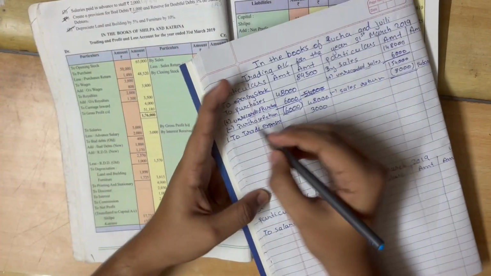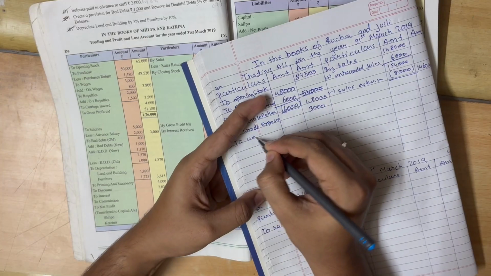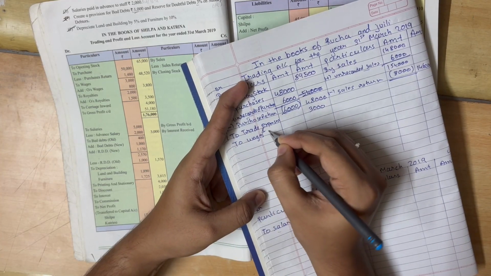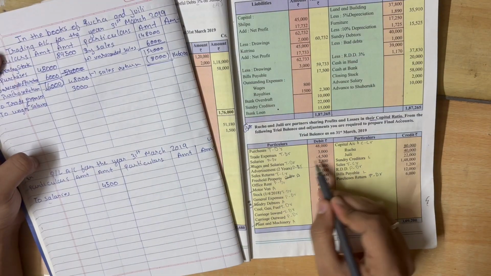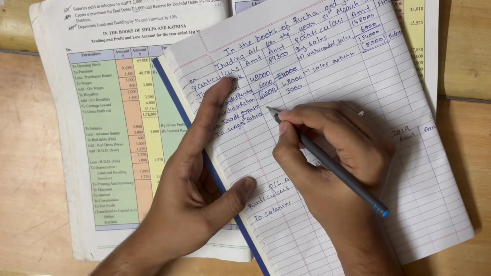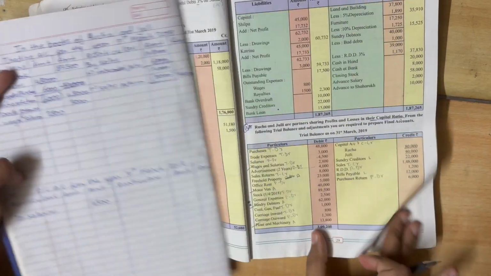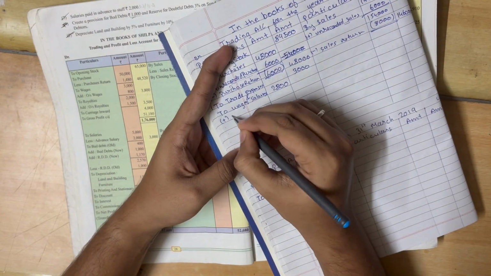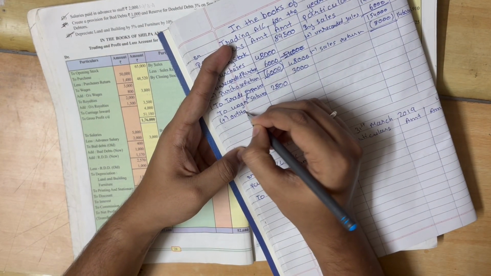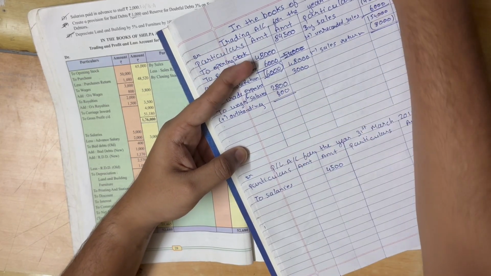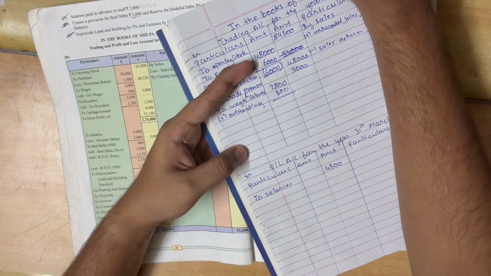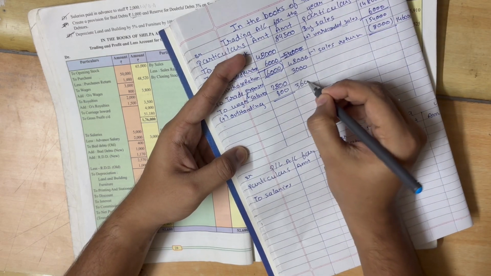Wages and salaries will come here, in the trading account. Wages and salaries, we have an adjustment on it. Wages and salaries 2800. Adjustment was outstanding, which means we have to add them. Outstanding, so it will come 800 here. So 2800 plus 800 is 3600.